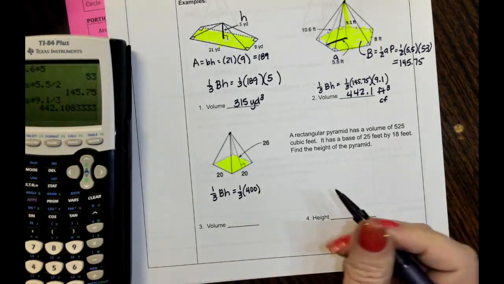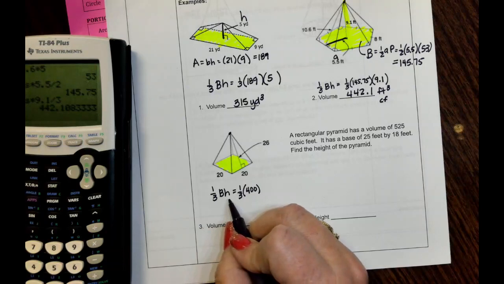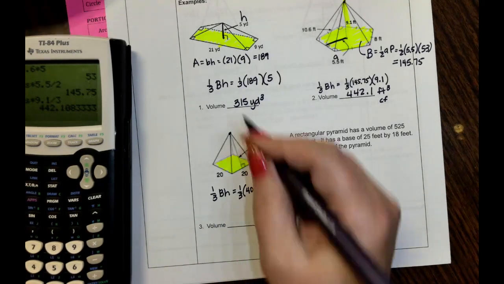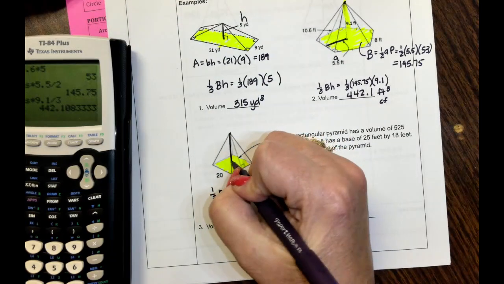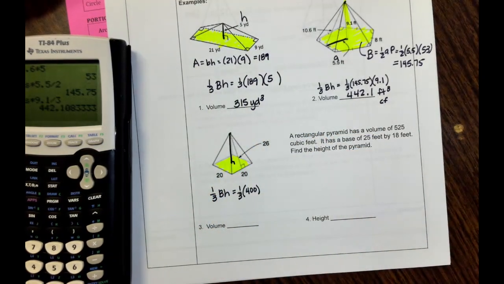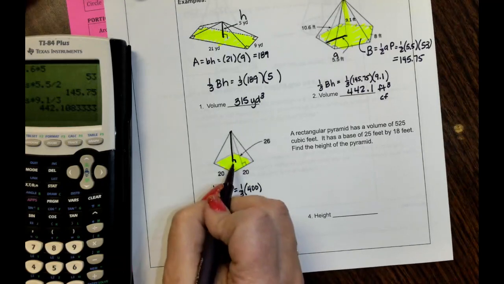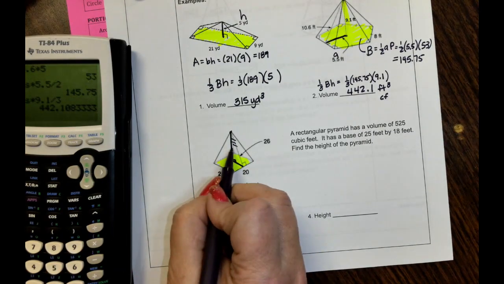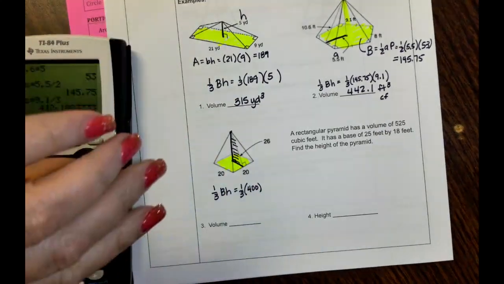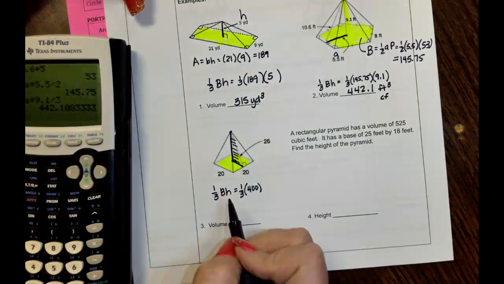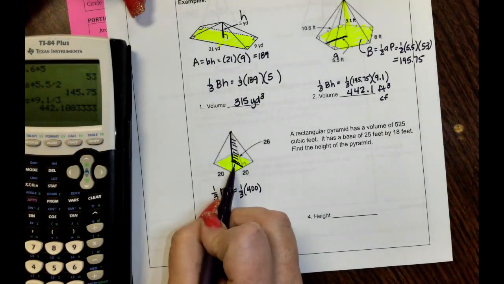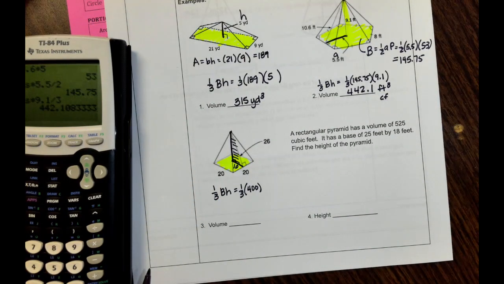We talked about this the other day. Notice if I connect those, you see this right triangle right here? Well, this is the apothem, which is half of 20. So that's 10. Now I've got a nice little right triangle that I can use to find the height. I need H. I have L, the side length. I need that height. Pythagorean theorem.